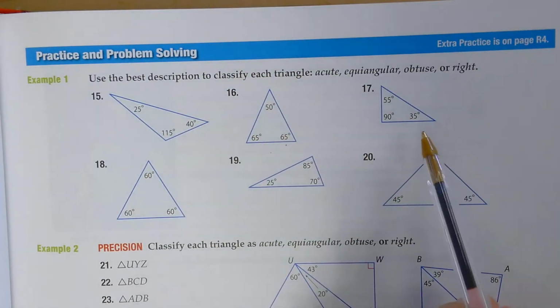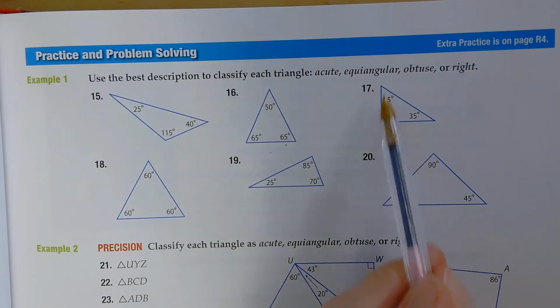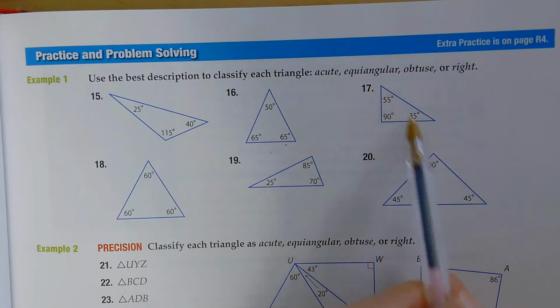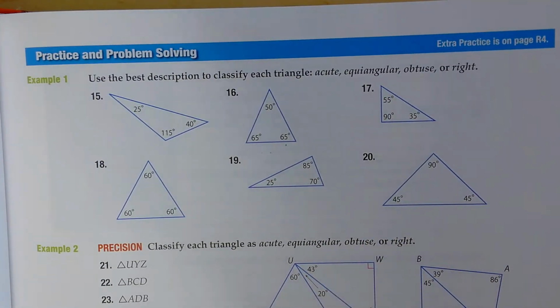Okay, number 17. If you notice you have one 90-degree angle, this is going to be a right triangle. But then when I look at the angles, none of the angles match. So this is a right scalene. That's because no sides would match if no angles match.